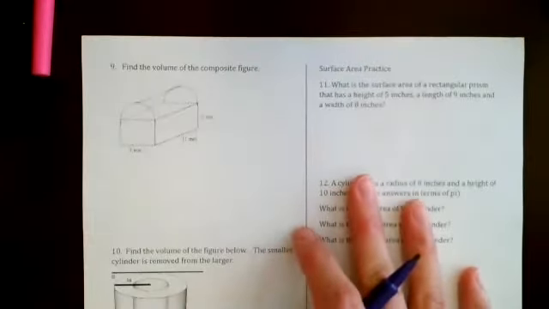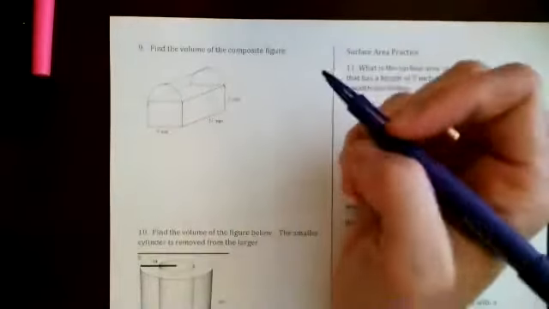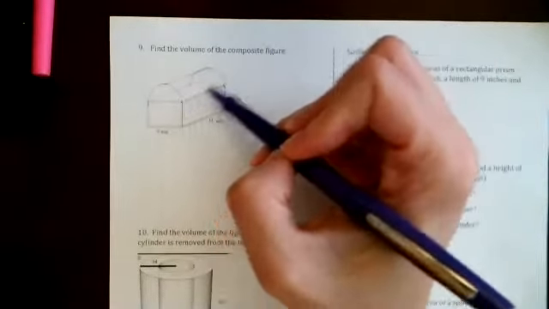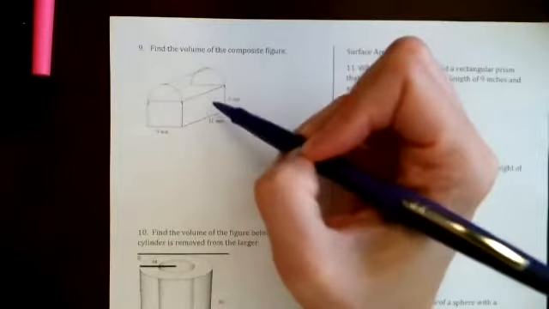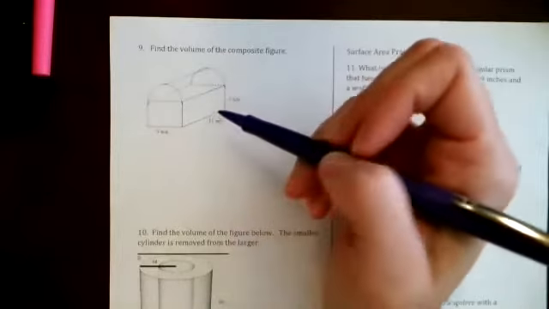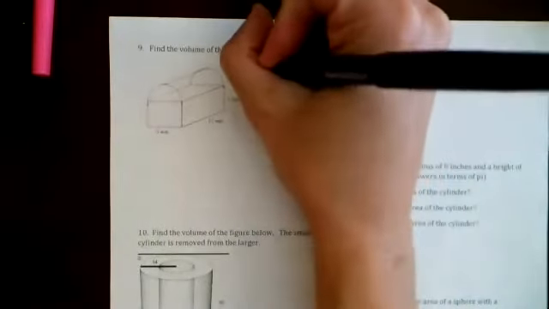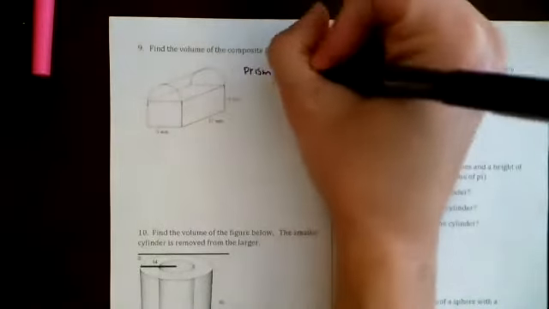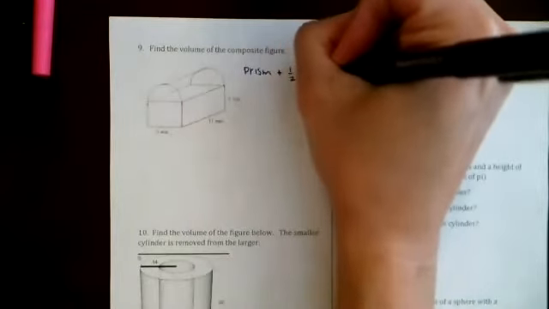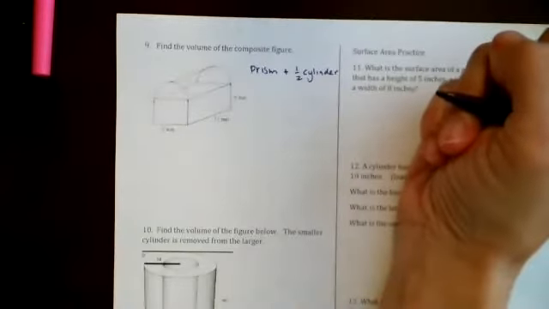All right, find the volume of the composite figure. So this figure looks like half a cylinder on top of a prism. So we need to think about what we're putting together. We have a prism plus half a cylinder.